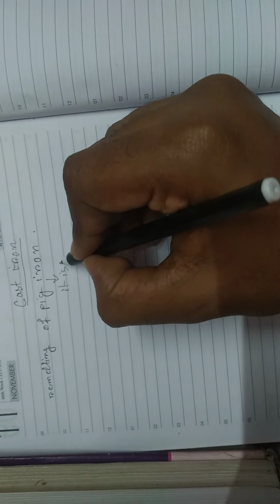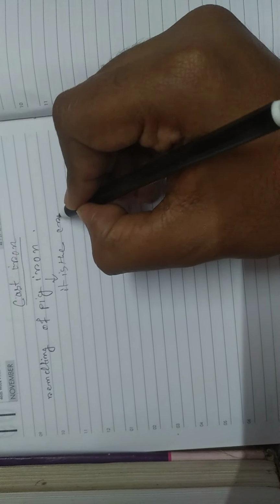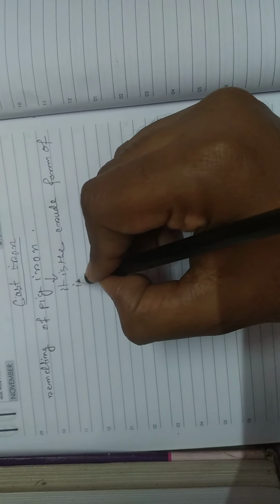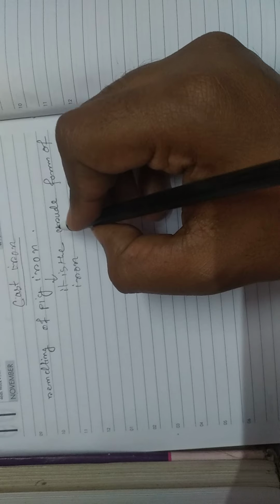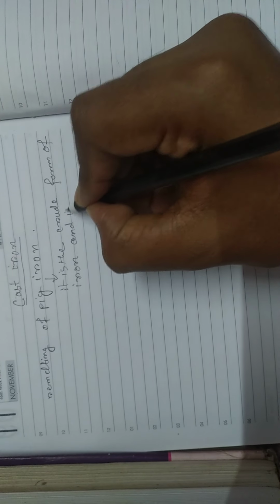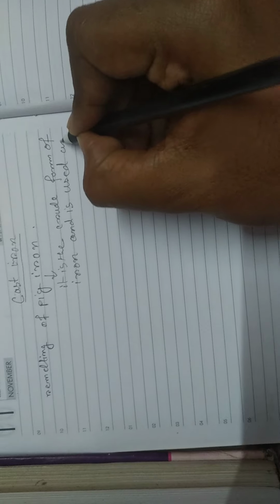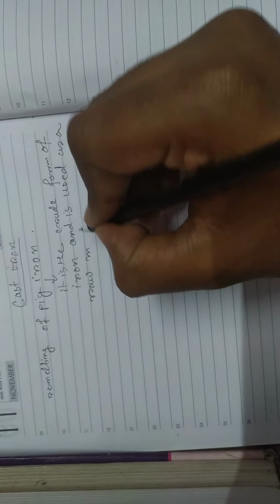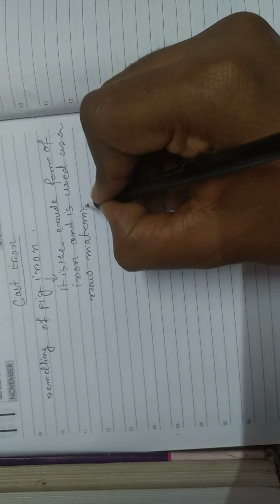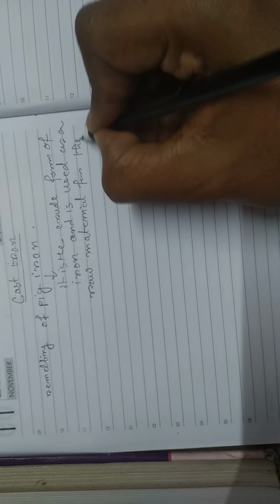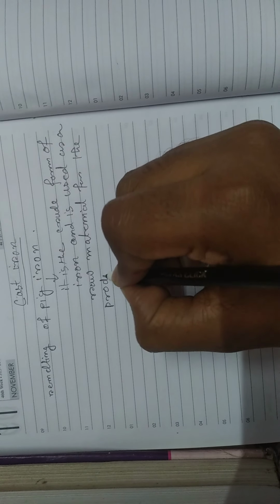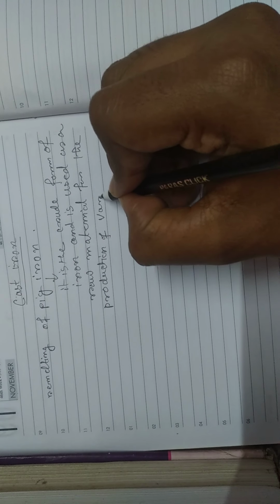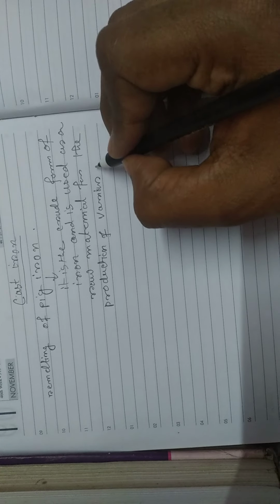It is the crude form of iron and is used as a raw material for the production of various ferrous metals.